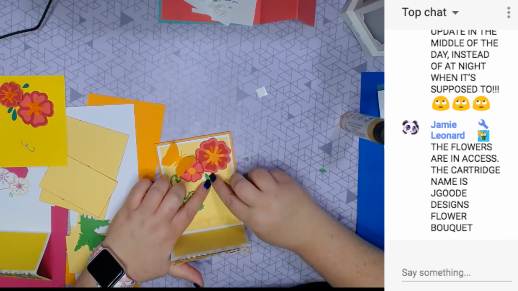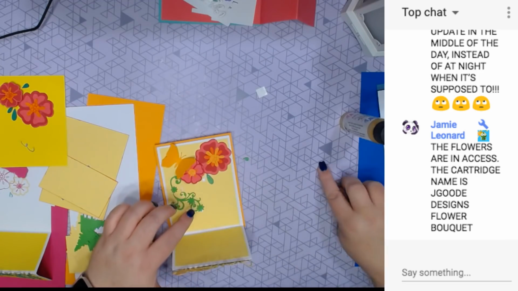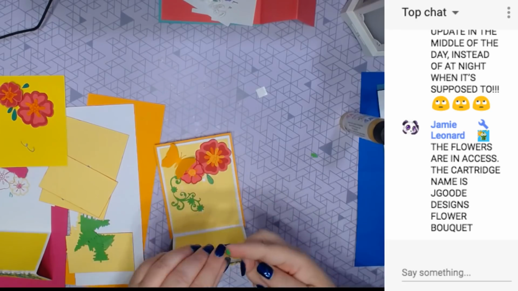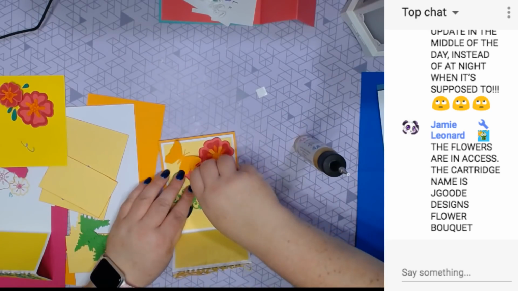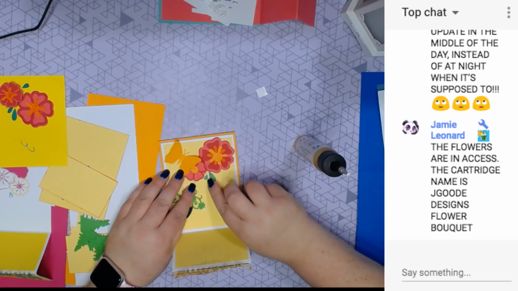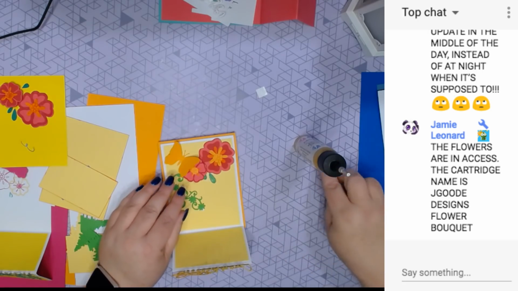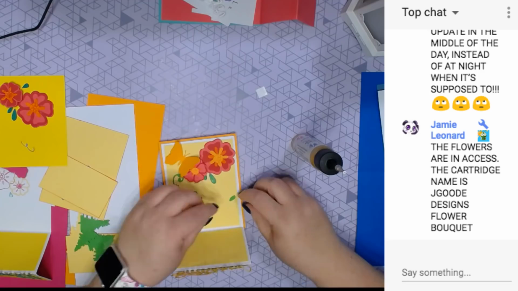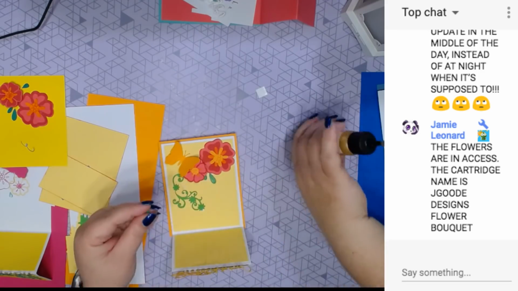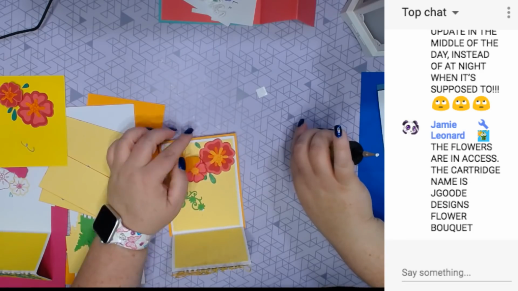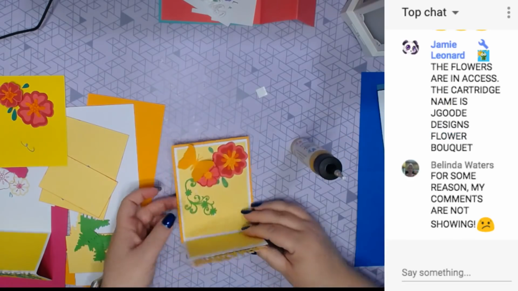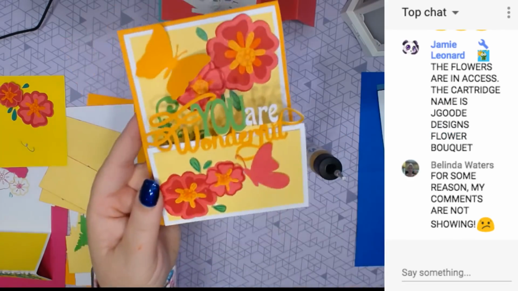I use green glitter gel pen because they're my favorite. Oh, there's already glue down. There we go. So this card's finished.